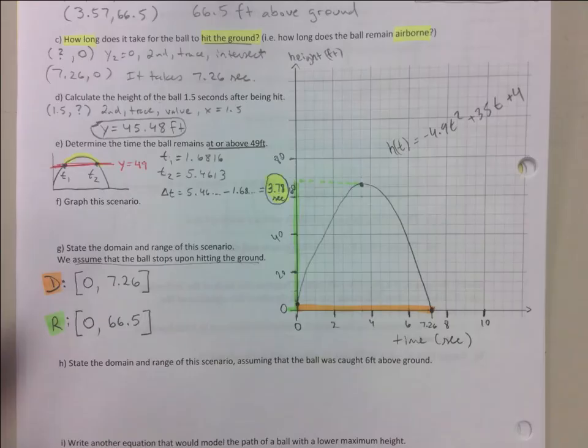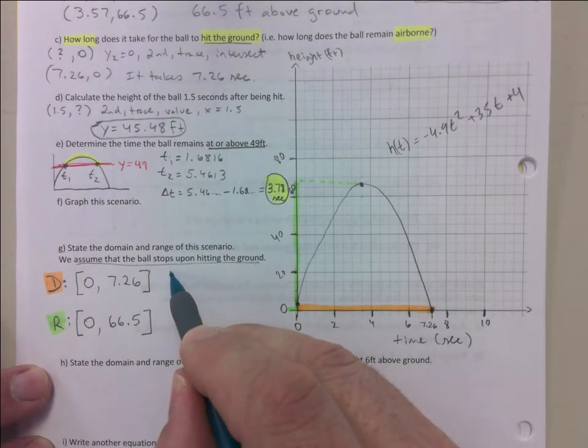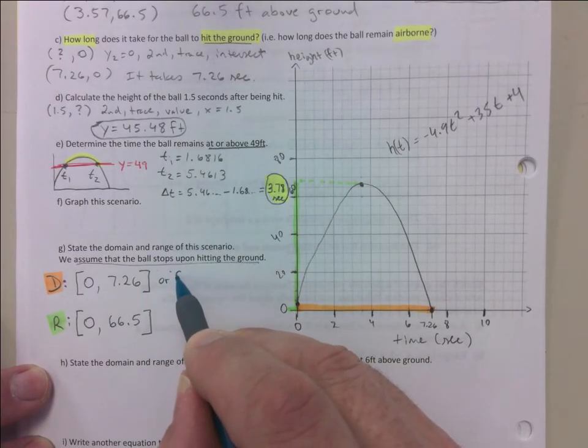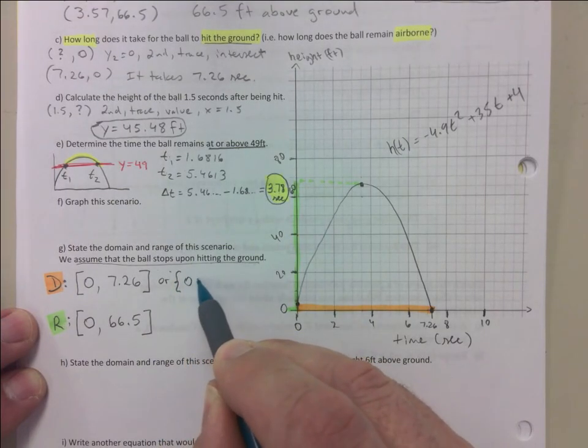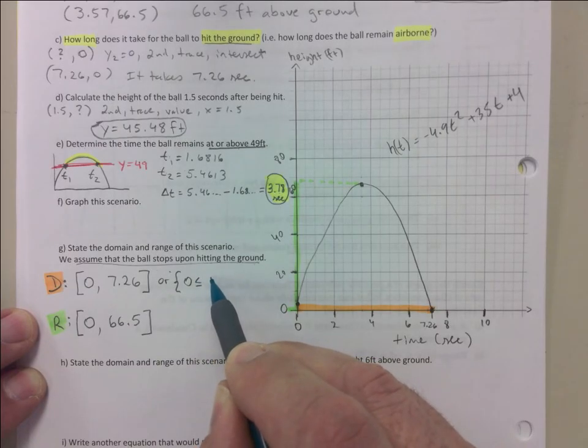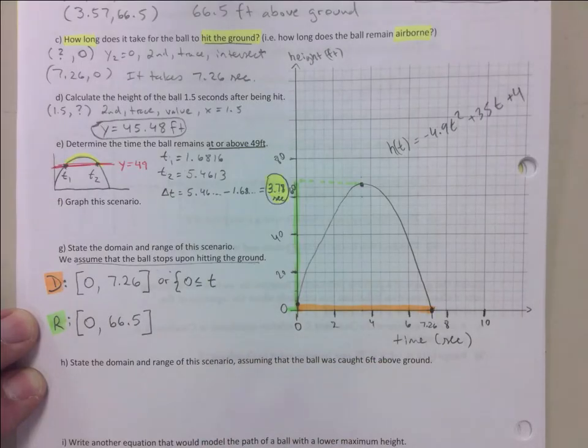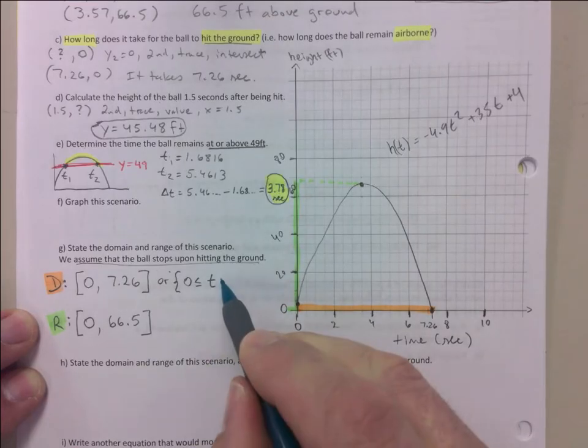If you are a rebel and you like your set notation, you have to use squiggly brackets and you have to go from 0. For x, what's my variable in this particular context? It's actually t. So you have to use t. You cannot use x. That's why I don't recommend this one.